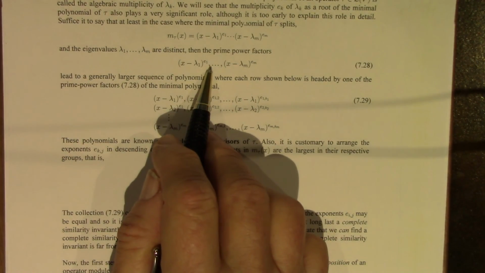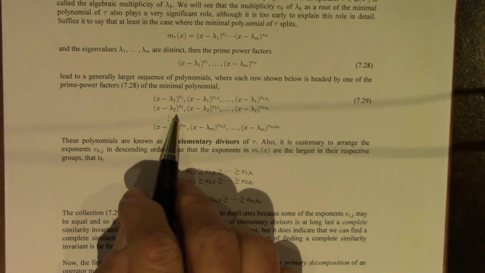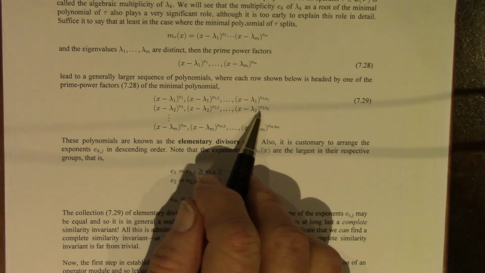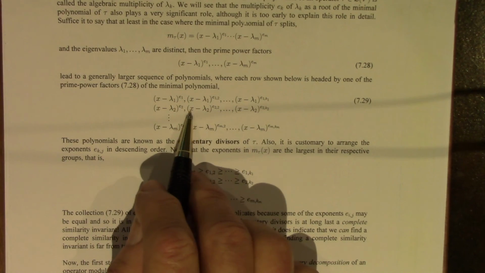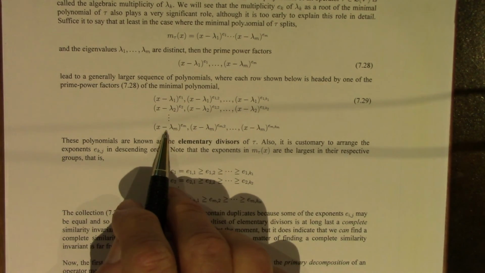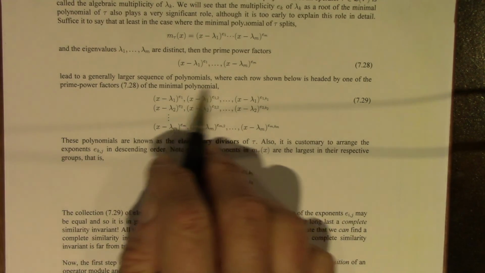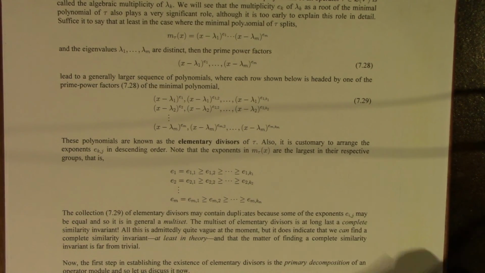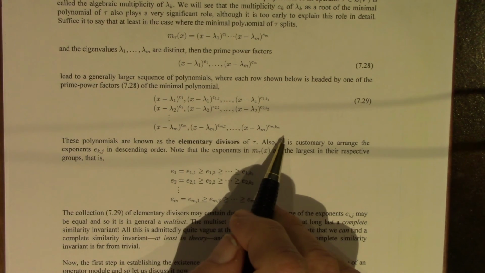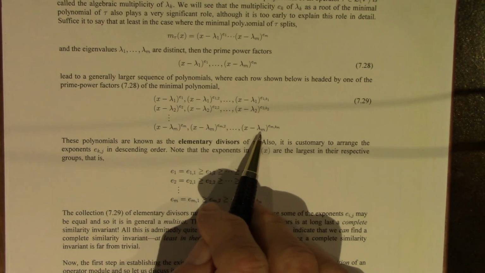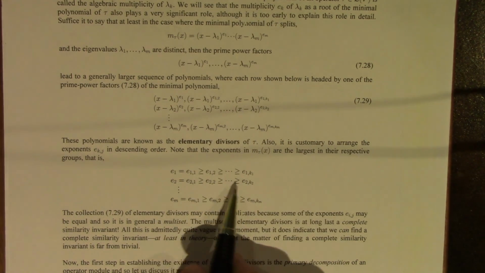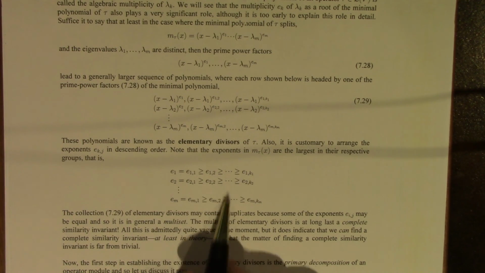Then we go to the next prime power factor, x minus lambda 2 to the e2, and that will, in general, spawn additional powers of x minus lambda 2, and so on. So we'll get this huge collection of prime powers of the linear factors of the minimal polynomial. These polynomials are known as the elementary divisors of tau. And as I said, we generally organize the exponents this way.